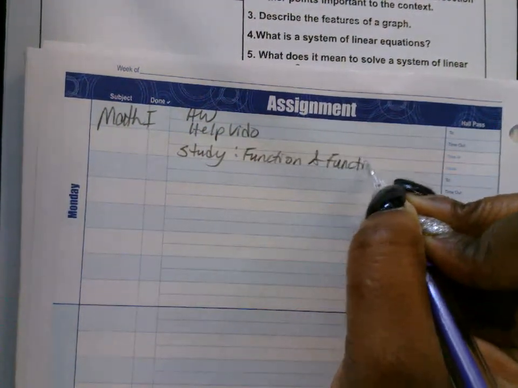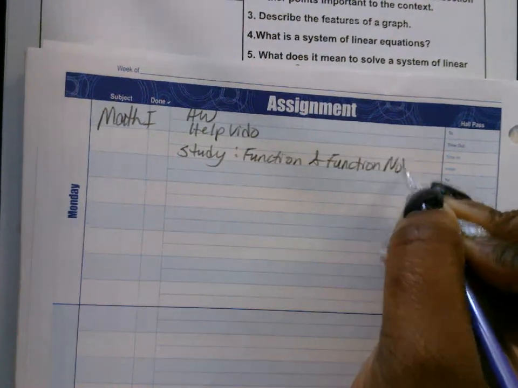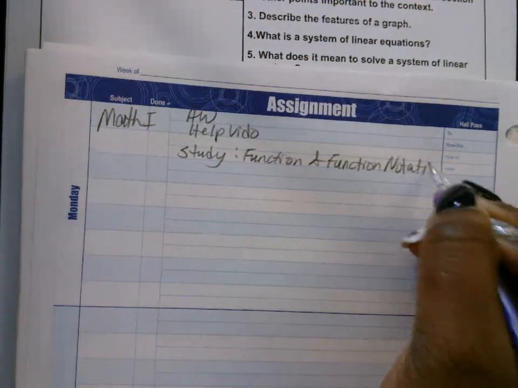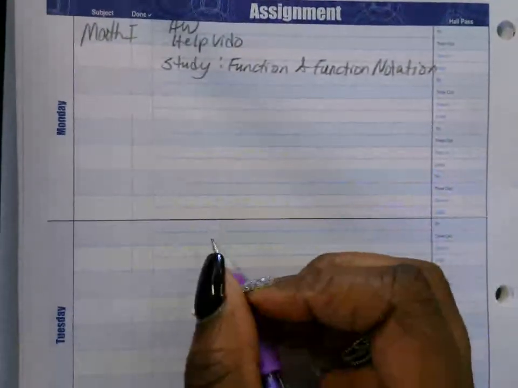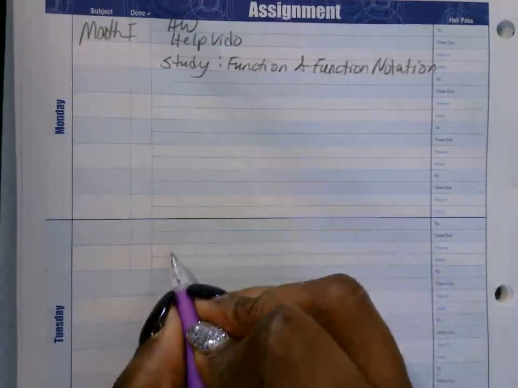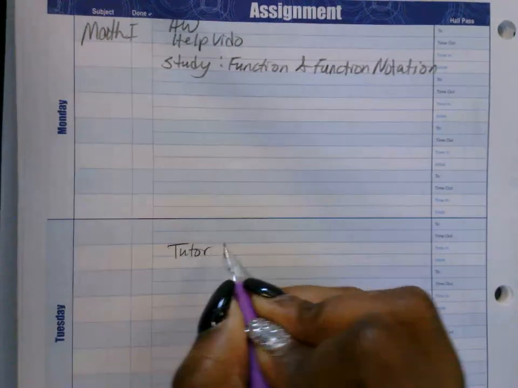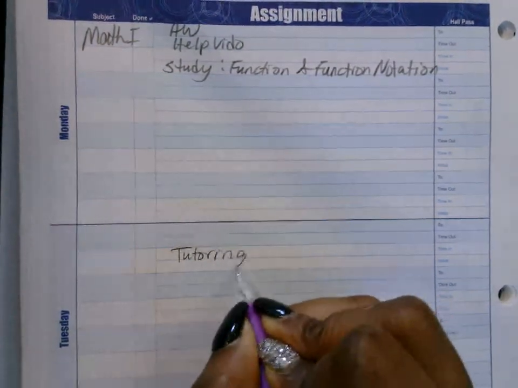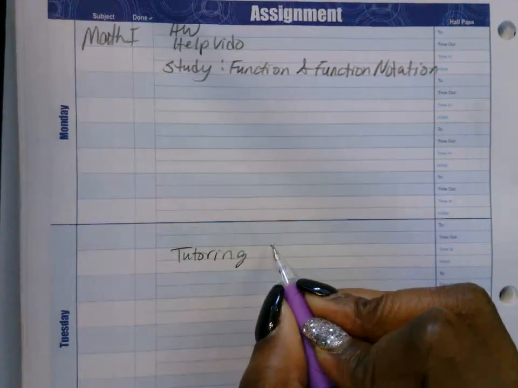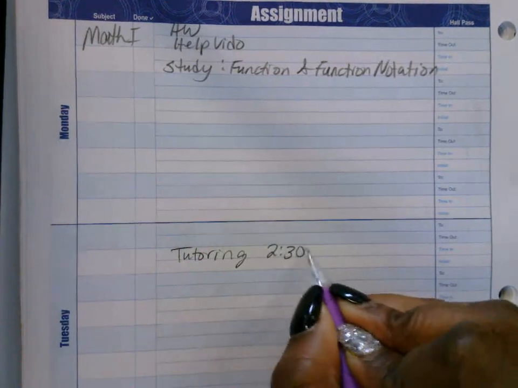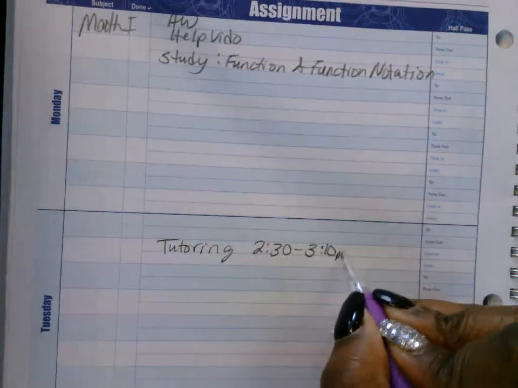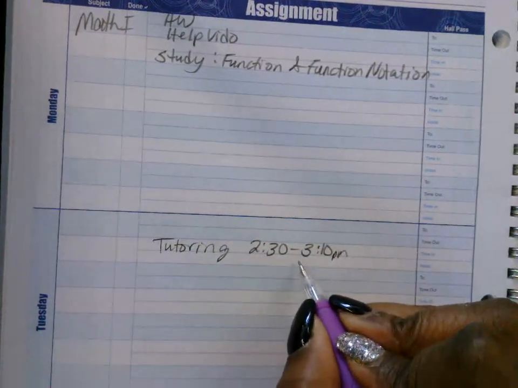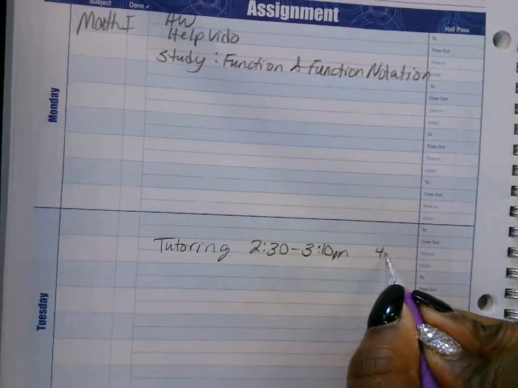Do not forget that we have tutoring on Tuesday and Thursday. Same as usual. Your ride needs to be here by 4 o'clock. So I'm going to put tutoring here. Tutoring for Math 1 is right after school at 2:30. Starts at 2:30 and ends at 3:10. Okay? But you must have your ride here by 4 p.m. Okay?